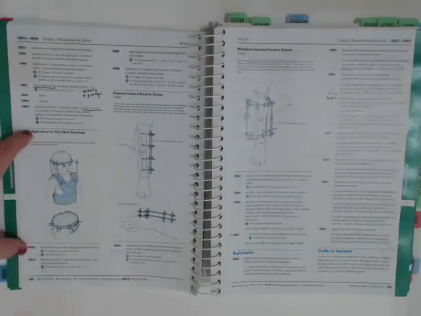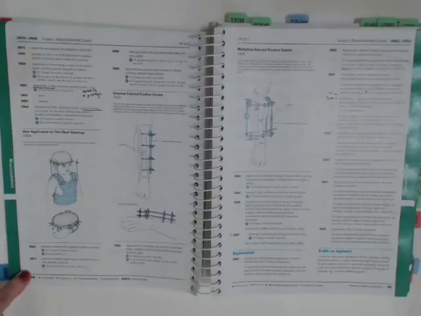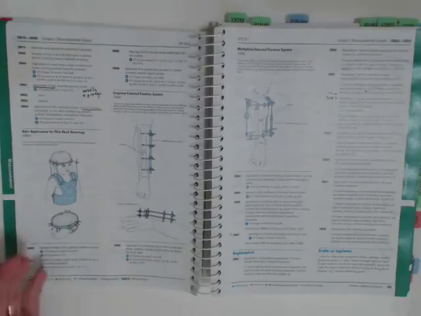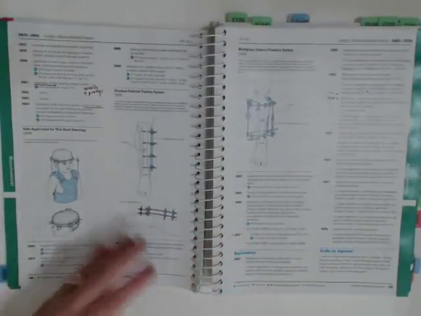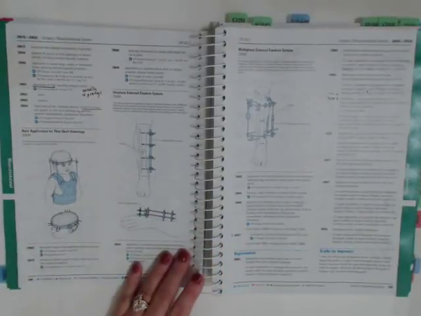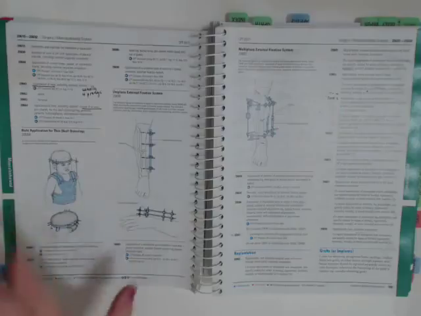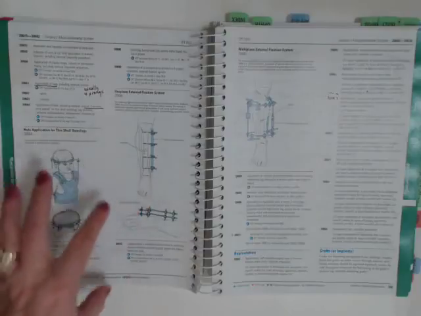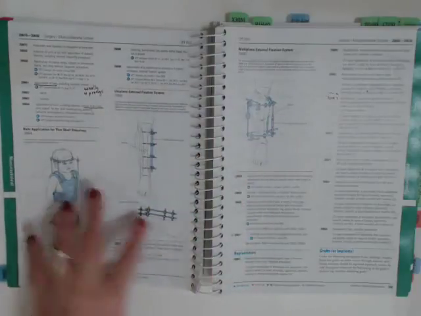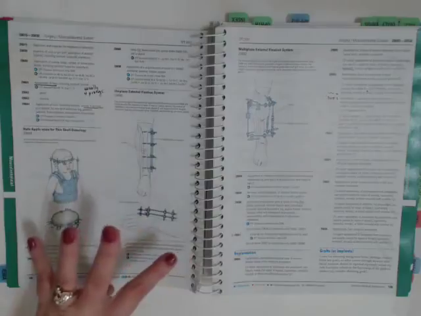Here's another example of their pictures. They just kind of stick these pictures in, but yet you have more codes underneath it. So really pay attention to that. I honestly, maybe it's just me, but I have missed codes because of the pictures. Pictures are good, don't get me wrong, but I've missed them. So a lot of this is putting on those external fixators, that kind of stuff that's in here.